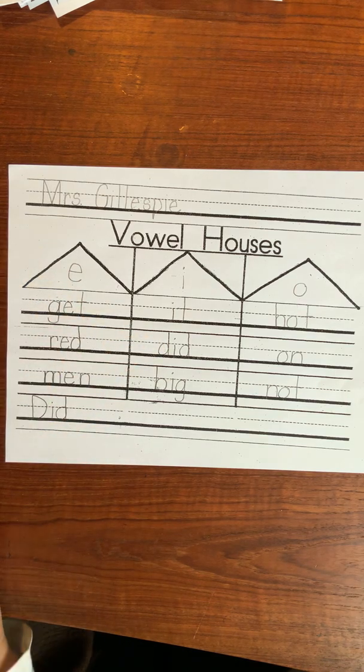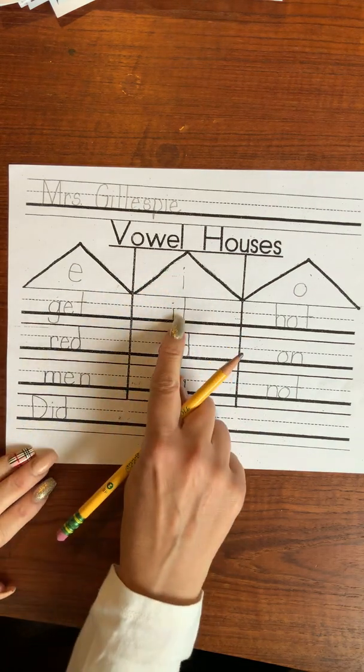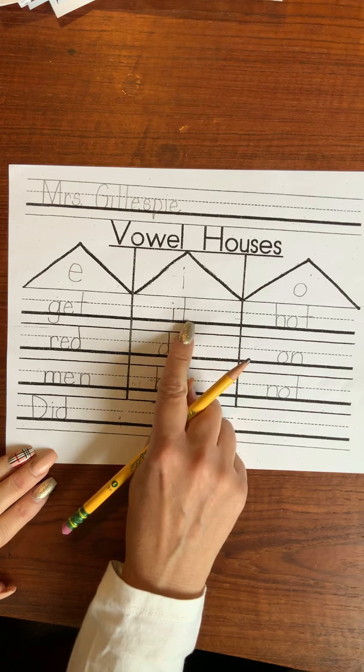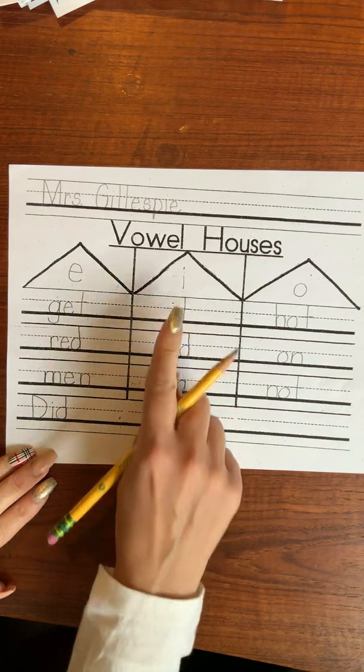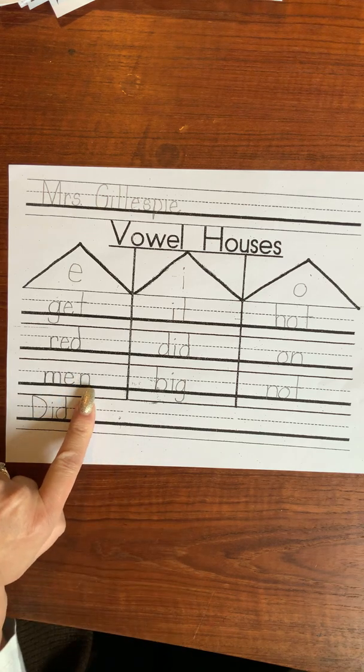Now, the next word was what? Did it. Do you see the word it? It's also in the I. You're right. Did it. There it is. Did it. So I'm going to put my finger down. Remember, I need a space between my words.